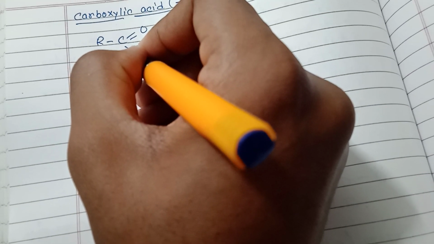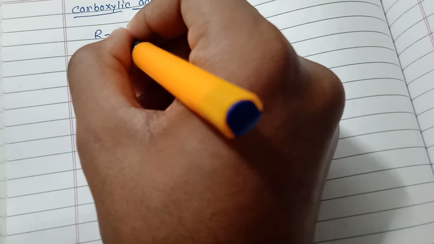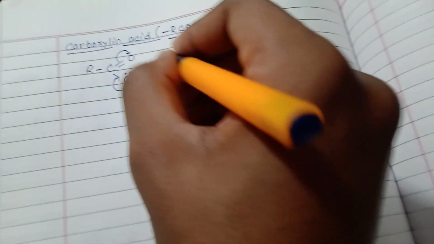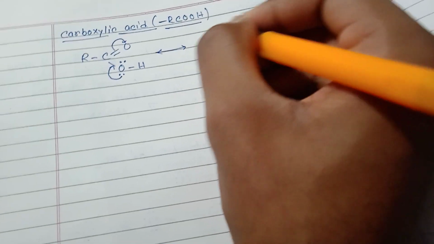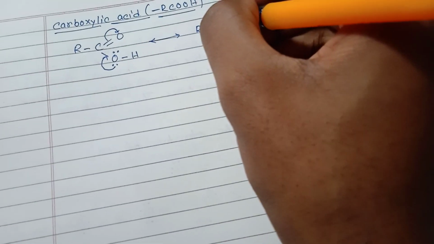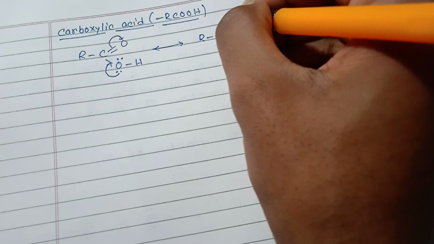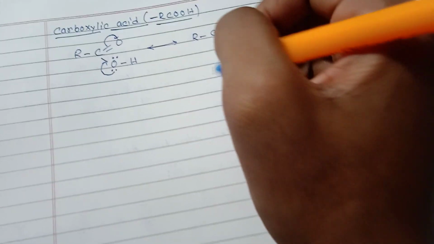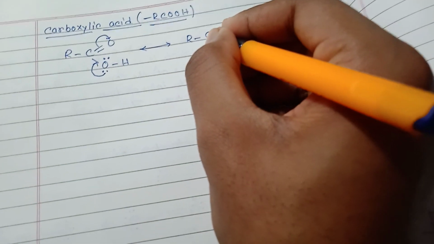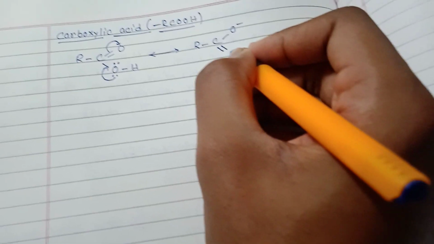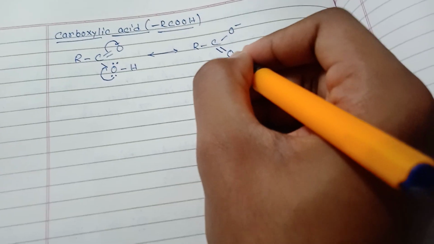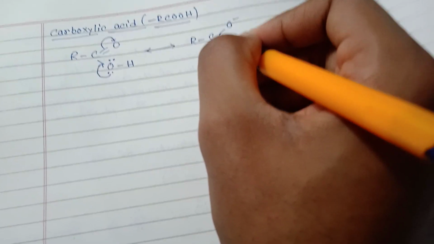The two lone pairs will come here, and this bond will shift here, and its resonating structure will be R, C, where the bond breaks and it makes a single bond with oxygen with a negative sign, and this lone pair comes to here, making a double bond to O with a plus sign and two lone pairs with hydrogen.